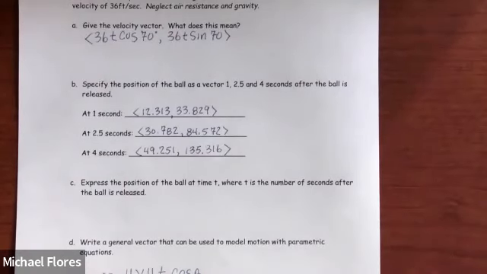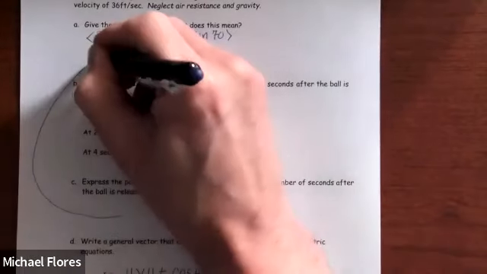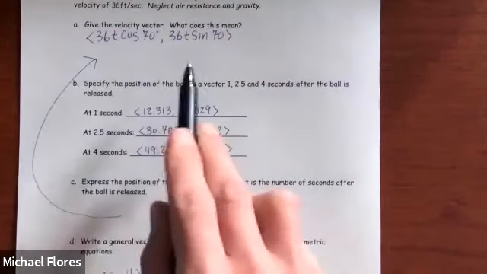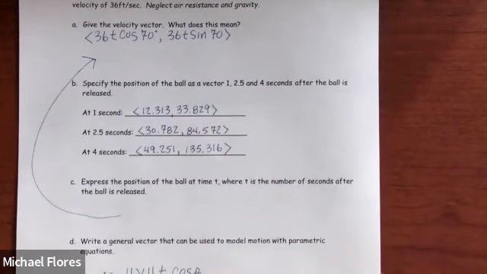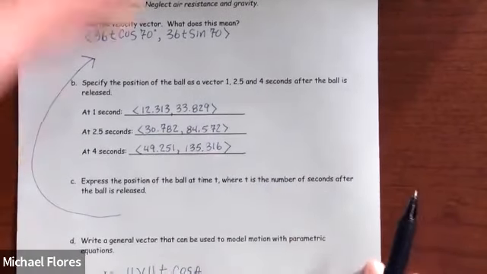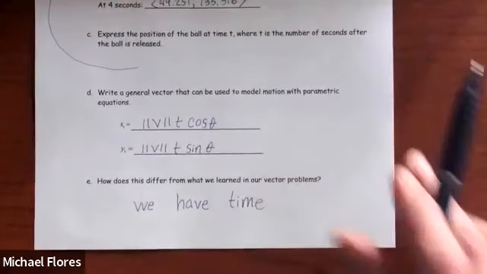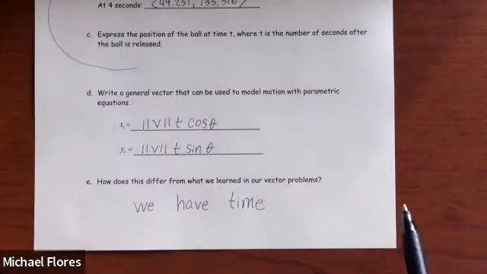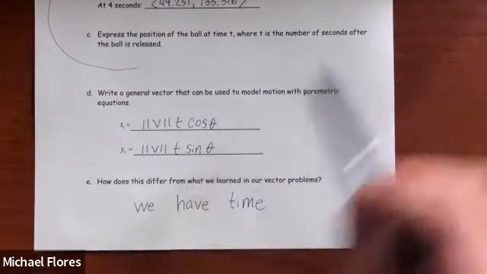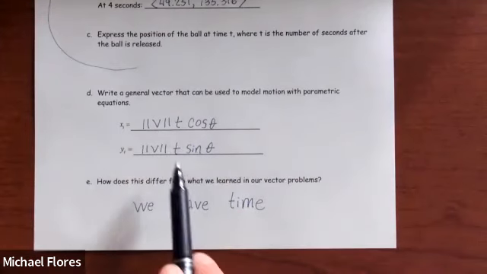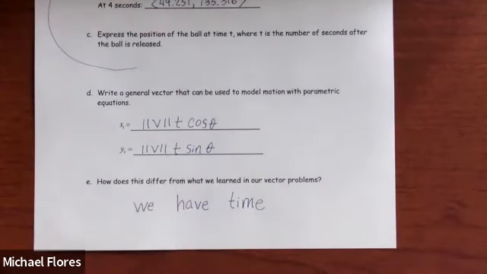Continuing on, 1c, express the position of the ball at time t, where t is the number of seconds after the ball is released. That's what we did here. For some reason, they wanted you to do this after the fact, but I thought that didn't make a lot of sense. So I went ahead and took care of that step. And then if you just would like to copy this portion down, write the general vector that can be used to model motion with parametric equations. Here it is: magnitude times time times cosine of theta, magnitude times time times sine of theta. And how does this differ from what we've learned in our vector problems? Well, we now have time to contend with.